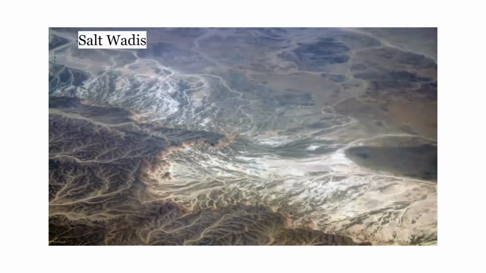You will find seasonal lakes, rivers, and also mountain peaks in the Sahara Desert. This is a salt wadi, where water has evaporated and left salt at the bottom.